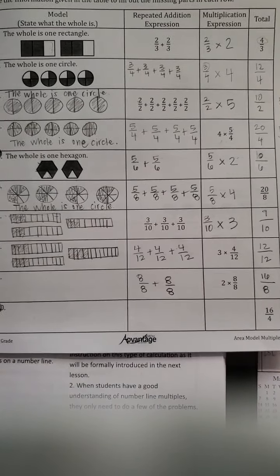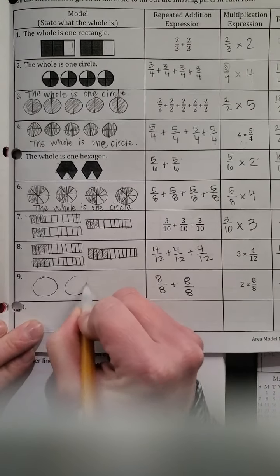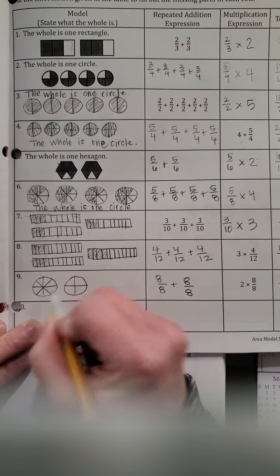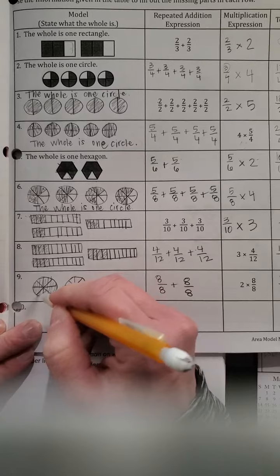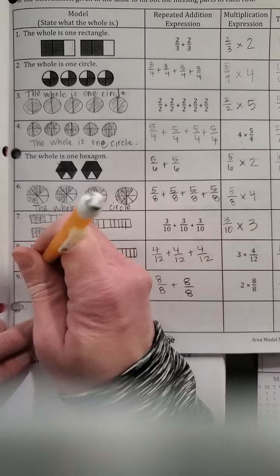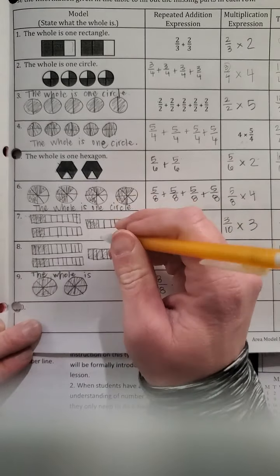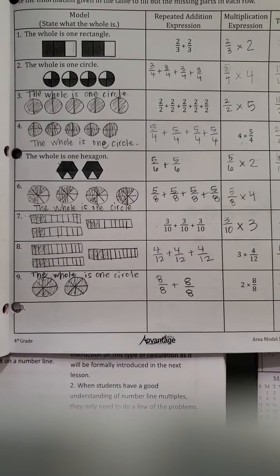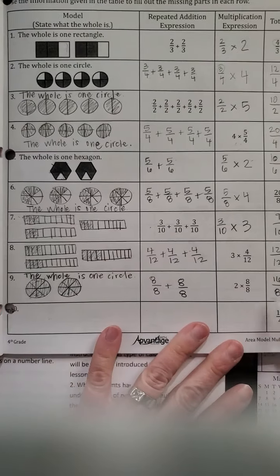So if I'm going to do 2 copies of my 8/8 for my model, like I showed you before, plus sign, and then the X. Well, I'm going to be coloring in every single piece of my model because I have 8 out of 8, and the whole is 1 circle. I forgot to write the whole on numbers 7 and 8. So we'll go back and do that. The whole is 1 circle, so I've got 8/8 plus 8/8 equals 16/8.